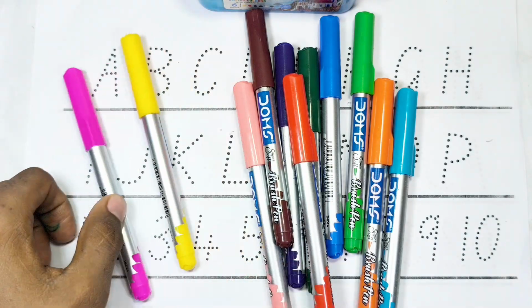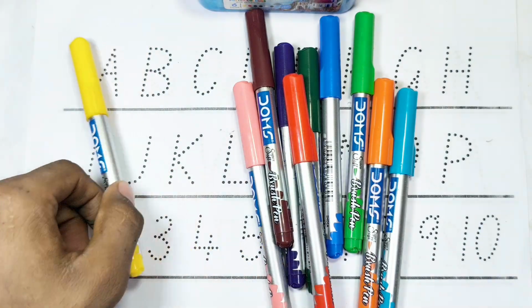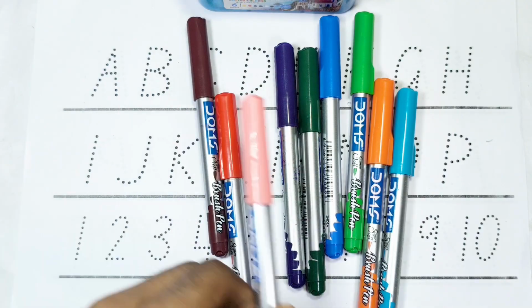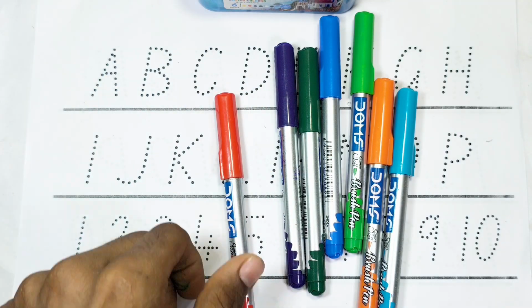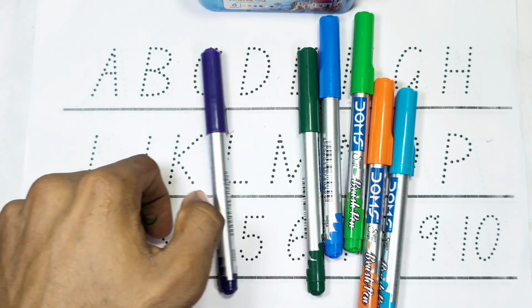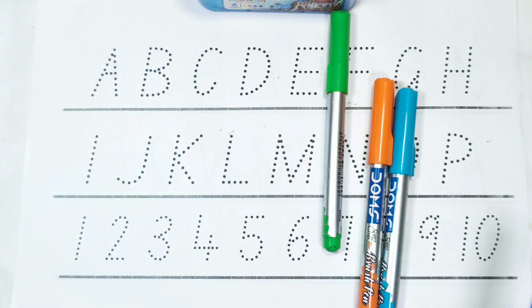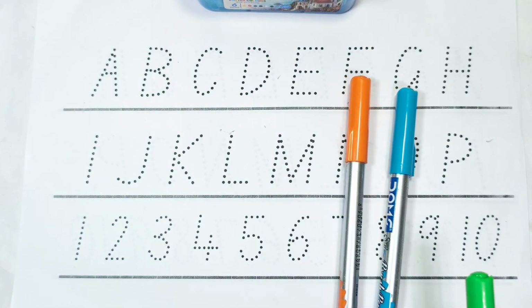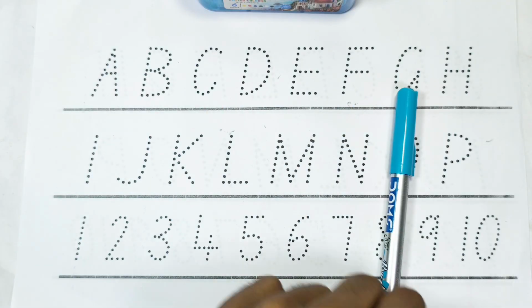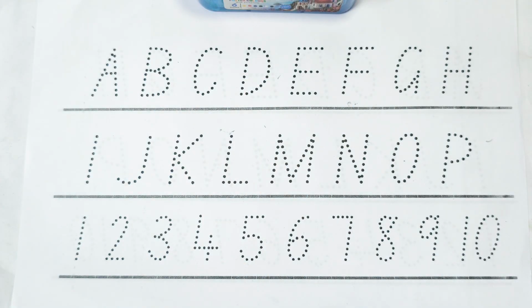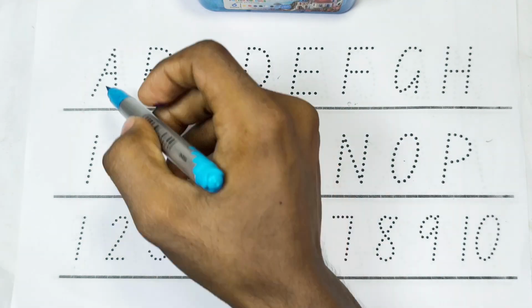Black color, green color, yellow color, light green color, brown color, red color, purple color, green color, blue color, light green color, orange color, and sky blue color. So kids, now you draw A.